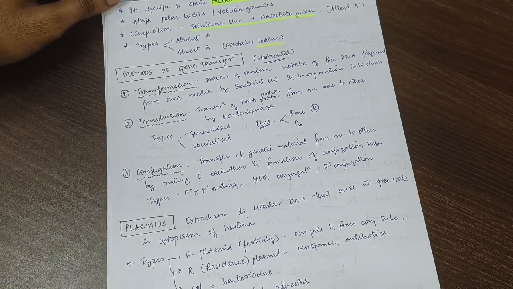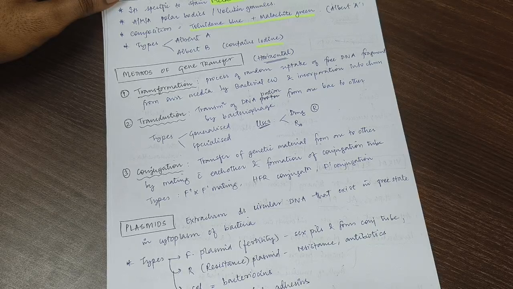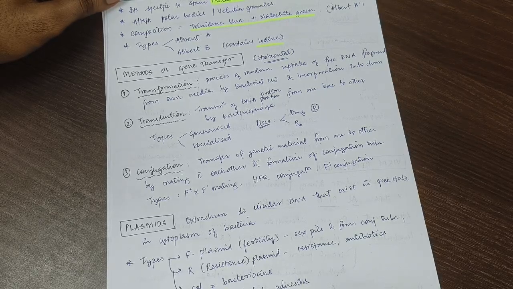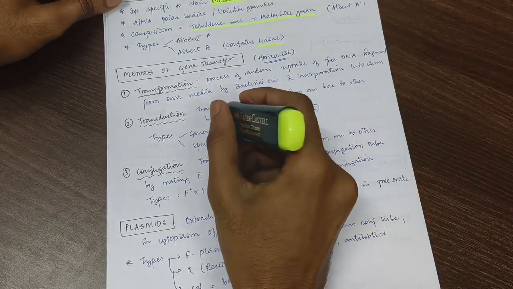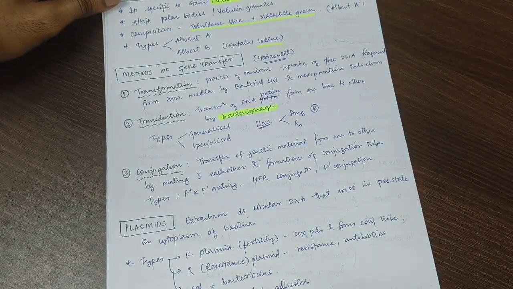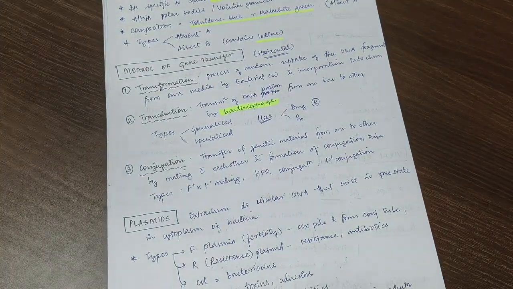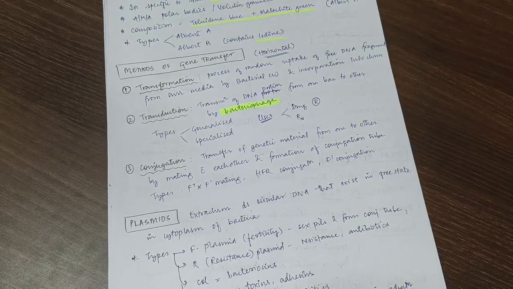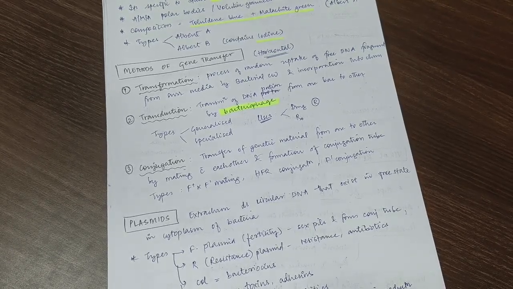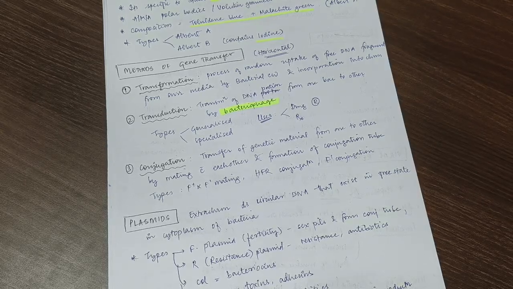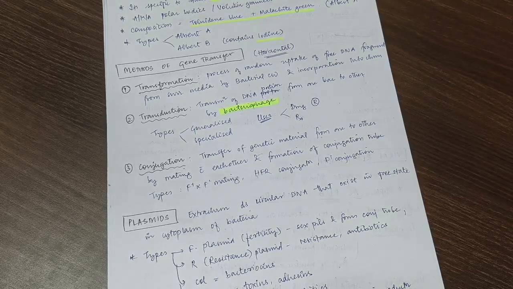Coming to transduction. What is transduction? Transfer of a DNA portion from one bacterium to another by bacteriophage. Here the bacteriophage is helping. What are the types under transduction? There are two types: generalized and specialized. Sorry, not localized, specialized.